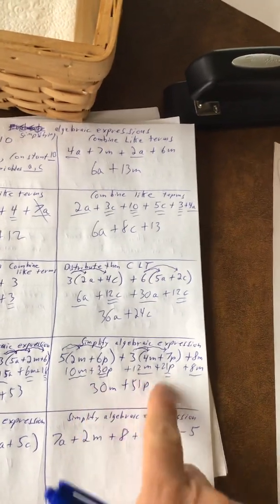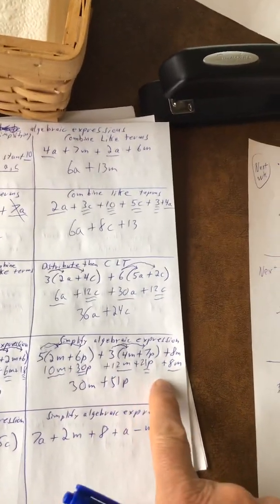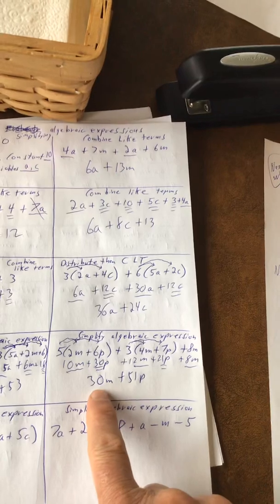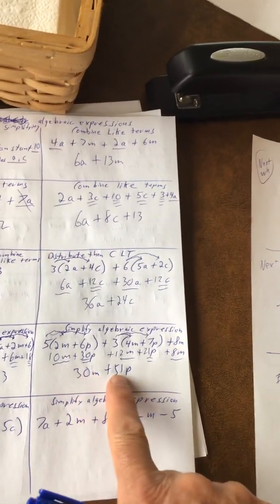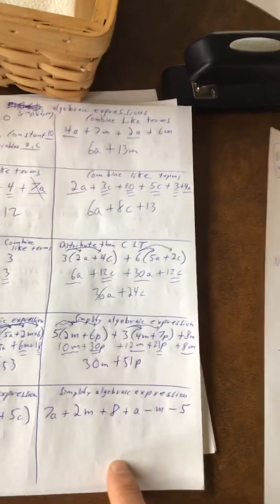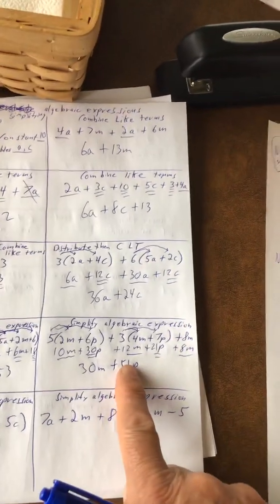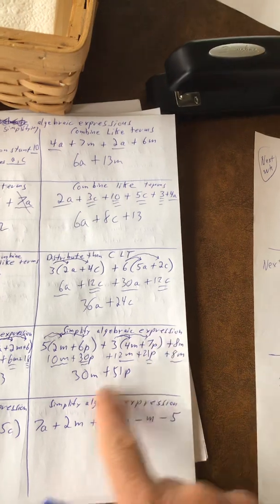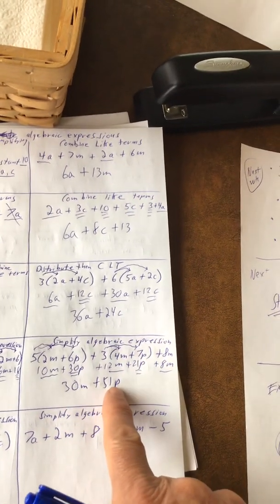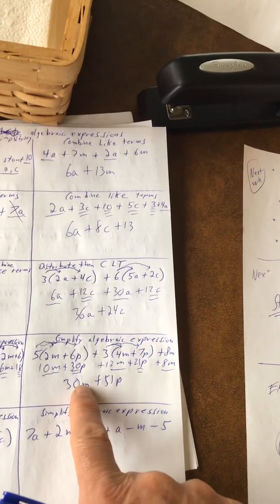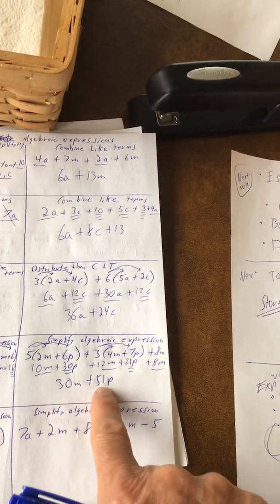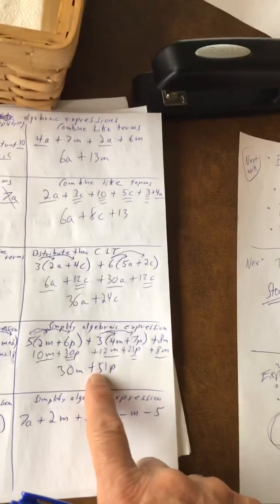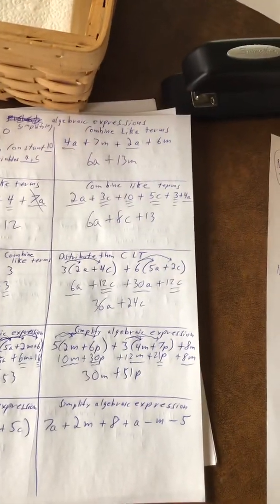There's 2 terms in this algebraic expression. There is no constant. My coefficients are 30 and 51. This means 30 times m. This means 51 times p. Later on, when we go to evaluate, if I give you, say, m is 10 and p is 2, you just substitute in 10 and multiply, substitute in 2 and multiply, and add. And we'll be doing that in the near future.